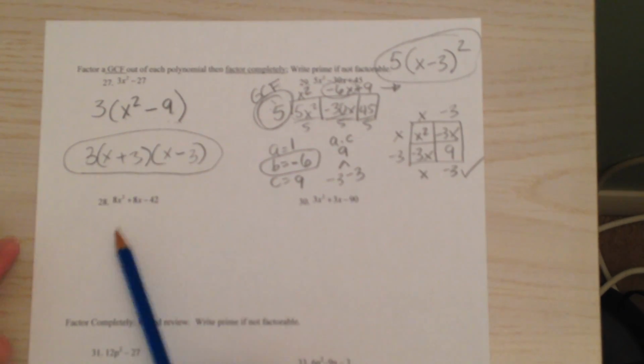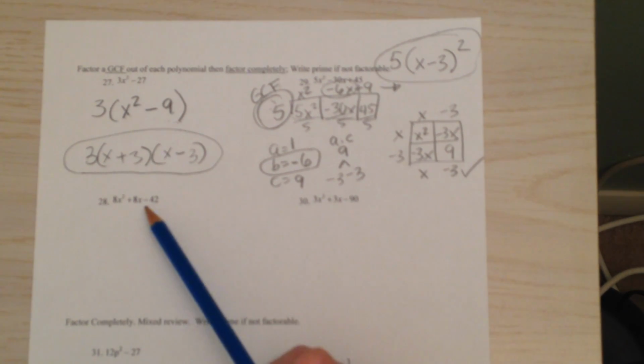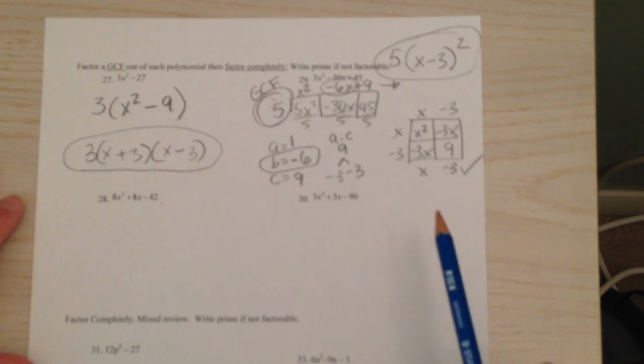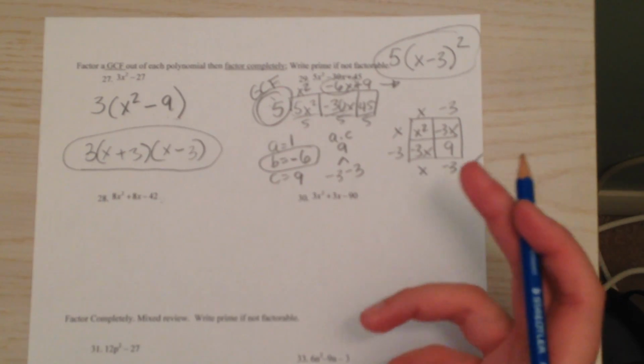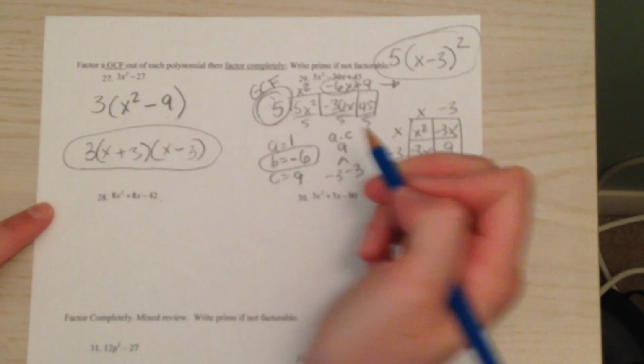Let's do a new one, 8, 8, and 42. At first I was hoping that 8 would be our GCF, but 8 doesn't go into 42. So we're going to have to pick something smaller, maybe 4, but that doesn't go into 42 either. So we're going to have to go as small as 2 on that one. So I have a GCF here of 2.